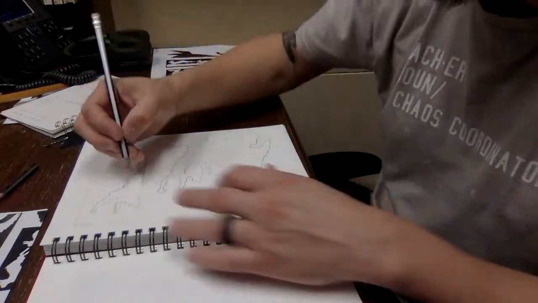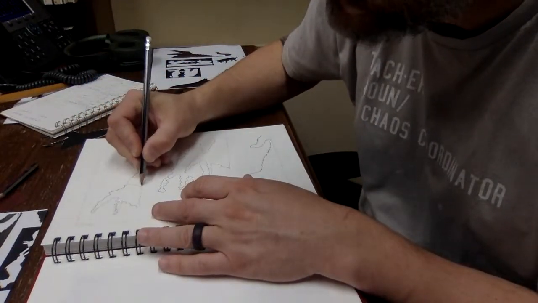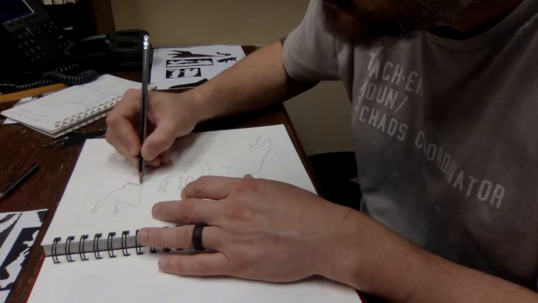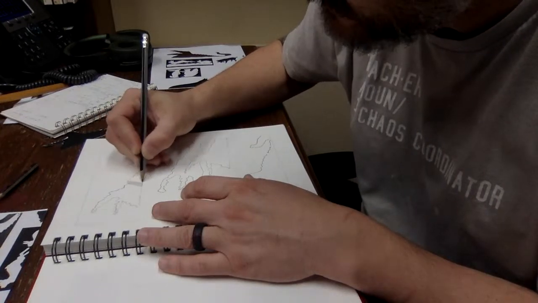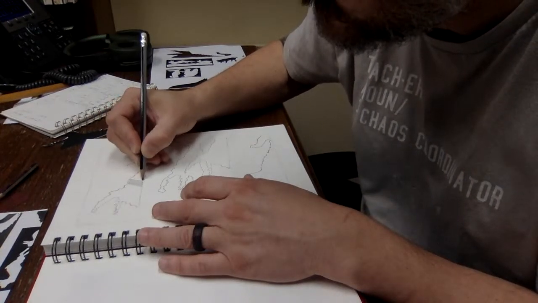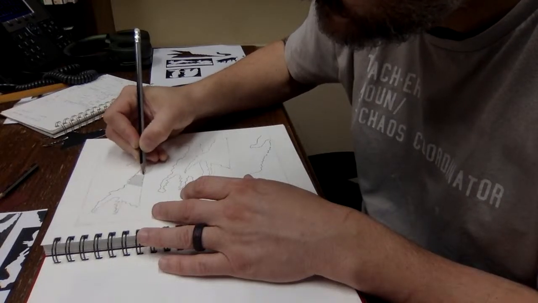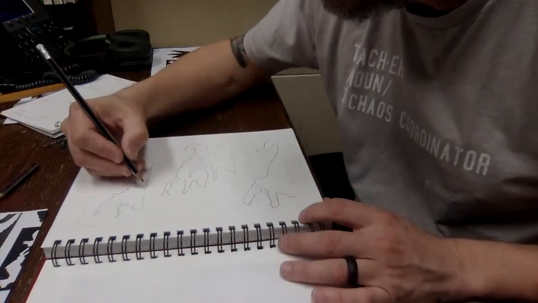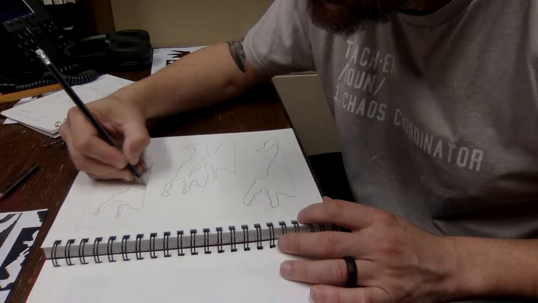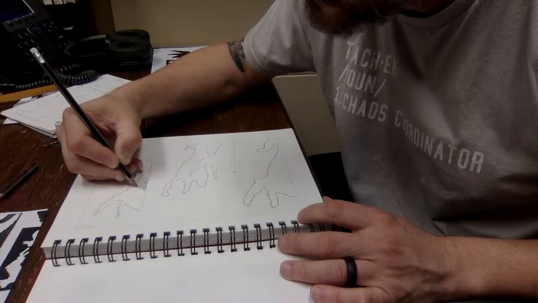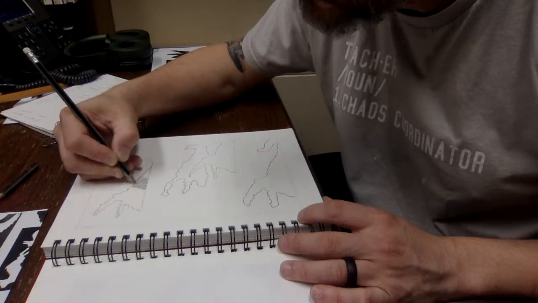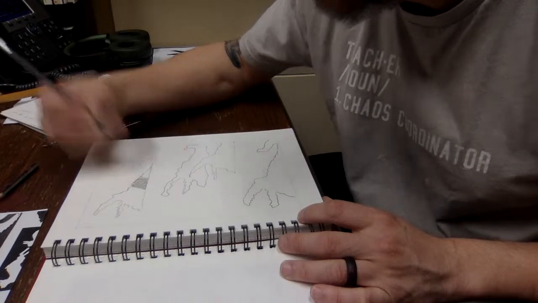So each one of these you're just going to fill in, and maybe this one I'm going to do cross hatching. And so I would do a set of parallel strokes, and then I would go in the opposite direction to do cross hatching. Cross hatching is a parallel network of lines to create a sense of value.